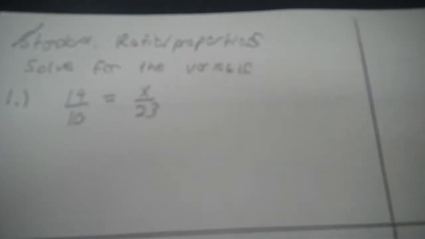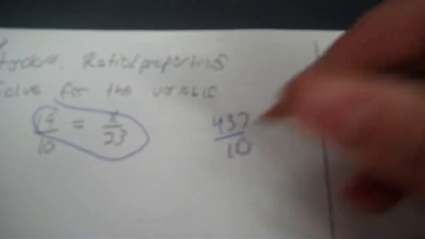Okay, let's look at ratios and proportions. We need to solve for the x variable. 19 over 10 equals x over 23. Not a hard problem. All you got to do is multiply and divide. So I take 19 times 23, 437. Divide that by 10. It's going to be 43.7.